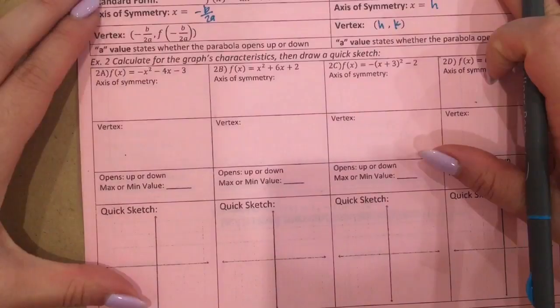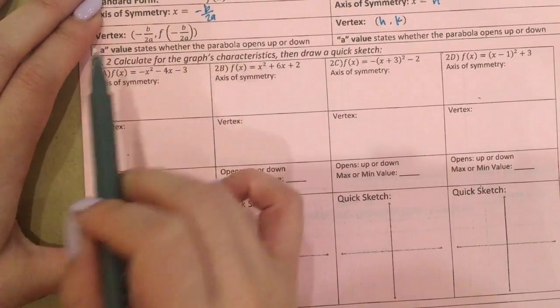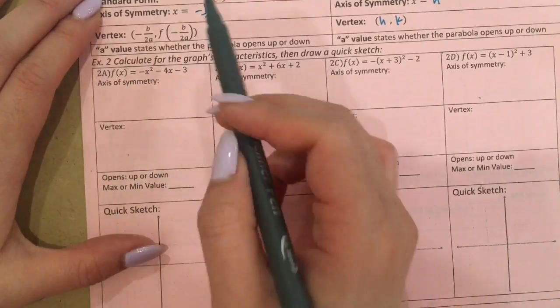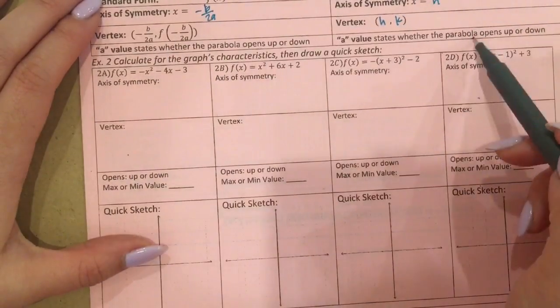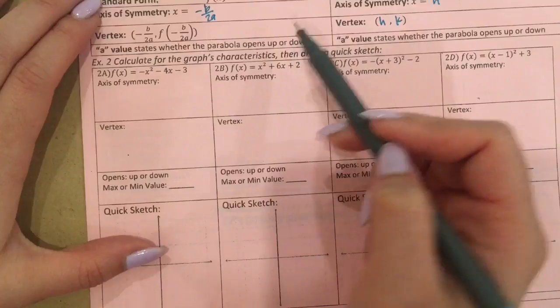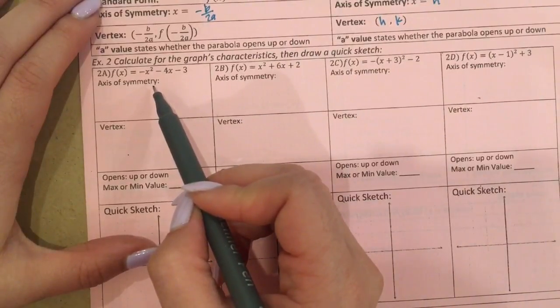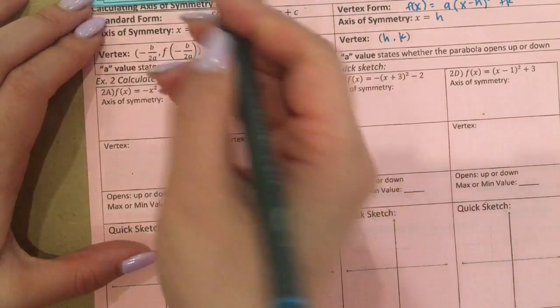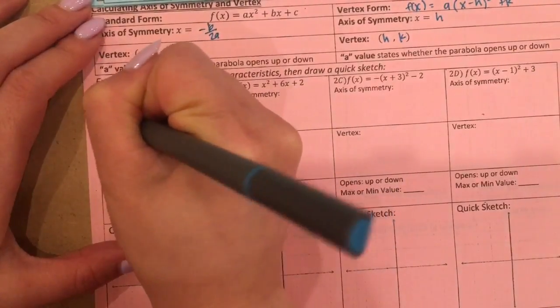So here we have 2a, an equation that is in standard form, which means that I need to use these formulas over here. Don't worry about these right now. For the axis of symmetry, I need to plug my b value and my a value into this formula, negative b over 2a.